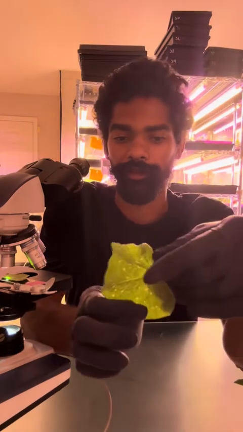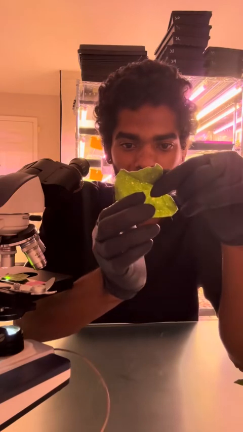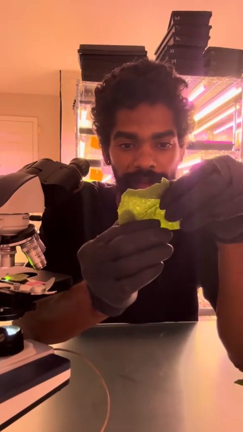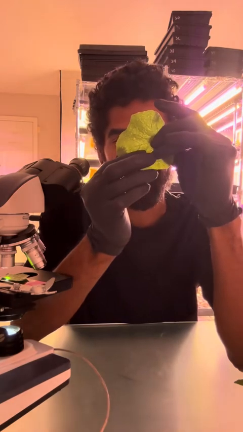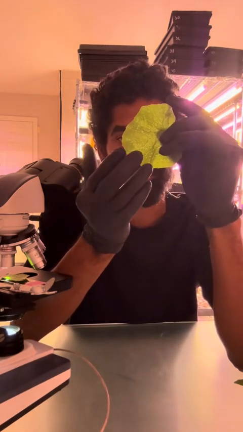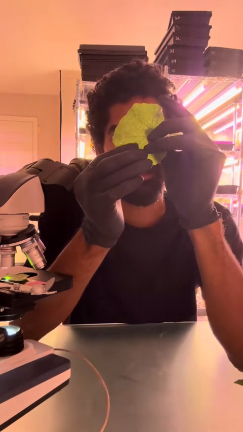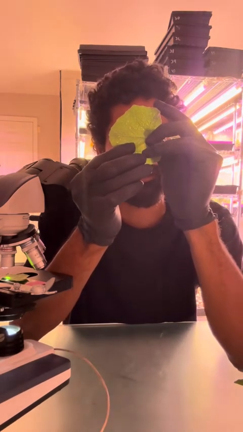So that's something that we do still see, which I feel that if it was a bug, typically it would be eaten, and it would probably start to create holes and rips and tears in the plants at some point. But we don't see that, so we don't fully know. We can take another one, we can look at it.